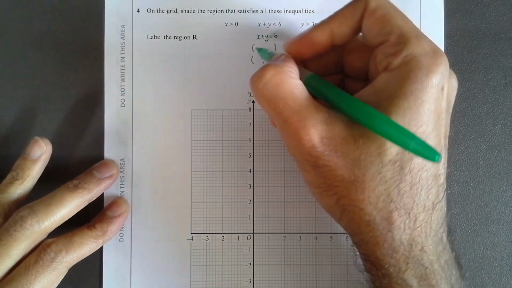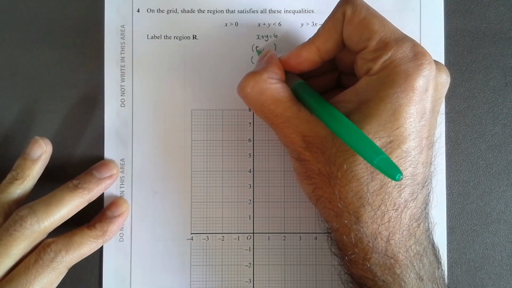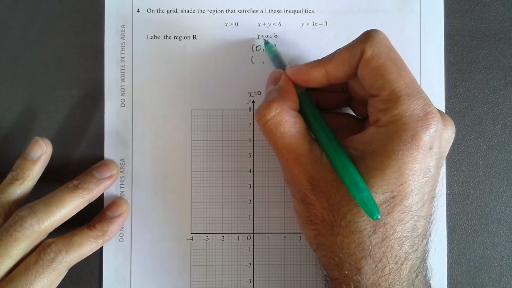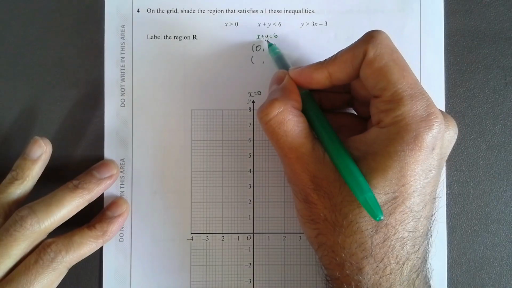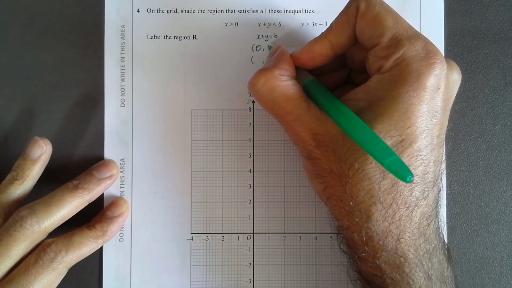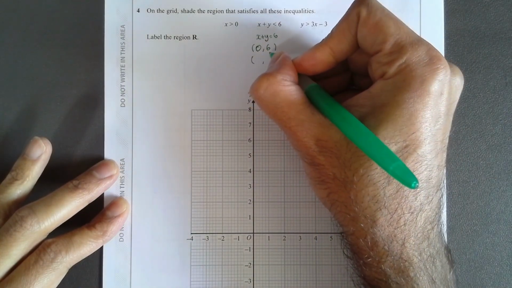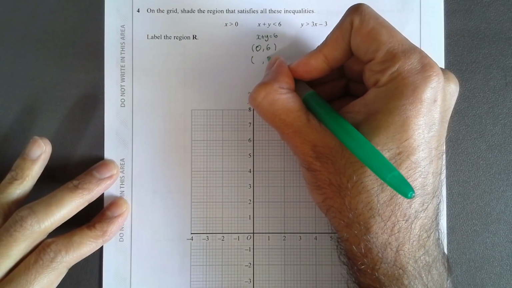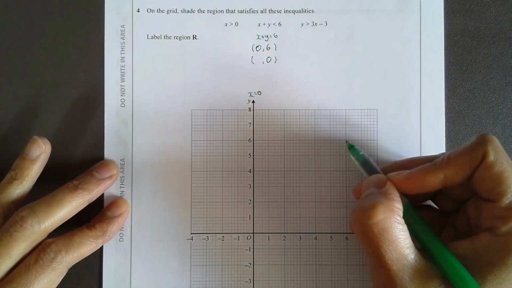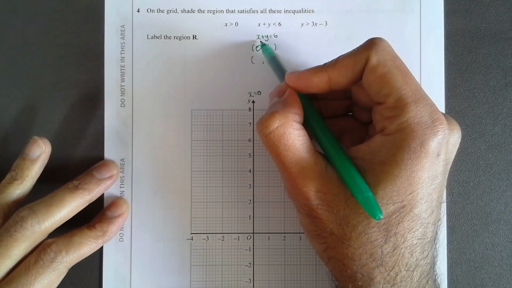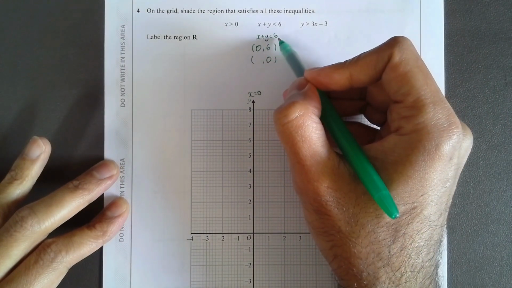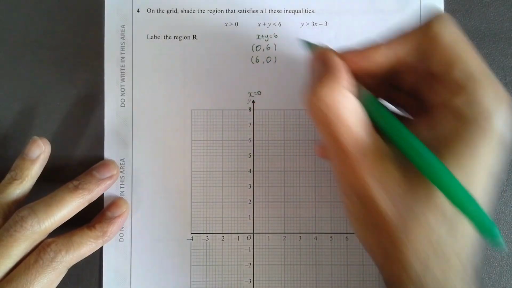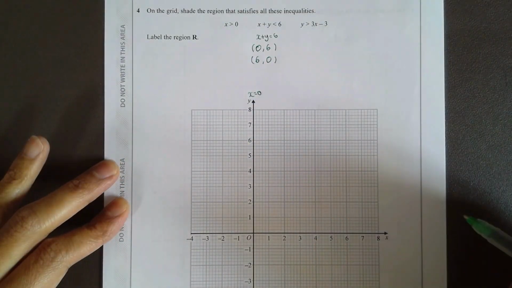So in this particular case I'm going to choose the x coordinate to be 0, in which case I've got 0 plus y is equal to 6, and that tells me that y would have to be equal to 6. Okay, 0 add 6 gives me 6. Similarly over here I'm this time going to choose the y coordinate to be 0, so I'll put 0 in there, and now I've got x plus 0 is equal to 6, and that tells me my x needs to be 6.